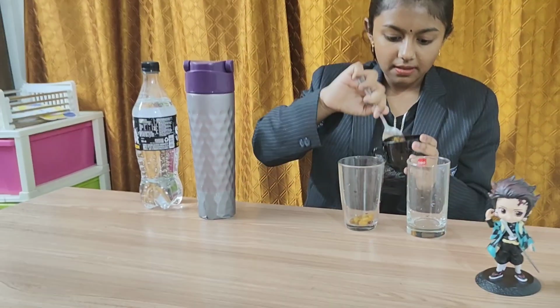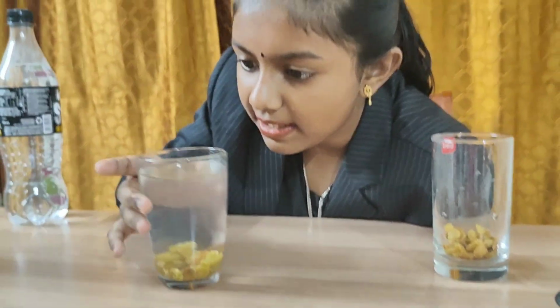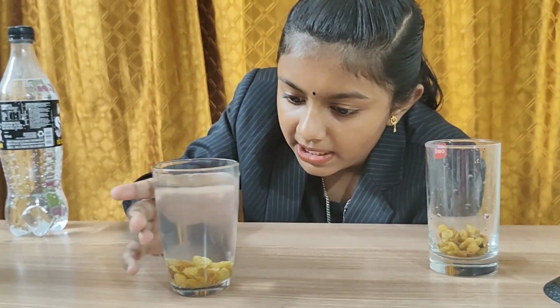So I have 2 glasses and some raisins, see? And I have some soda, which is carbonated water, and drinking water. Now I'm going to add the raisins in both the glasses. Now I'm going to add some water into the first glass and let's see what happens. And nothing happens. So as you all can see, the water is filling the cup and the raisins are at the bottom. It's very calm, nice calm environment, like a classroom. Just kidding.